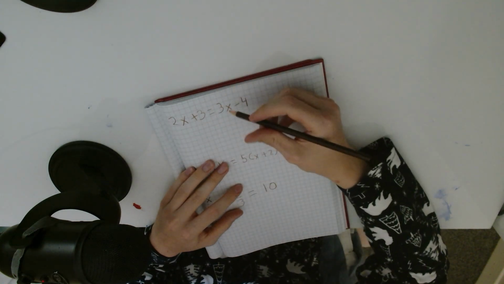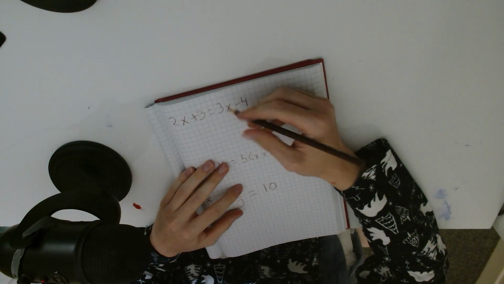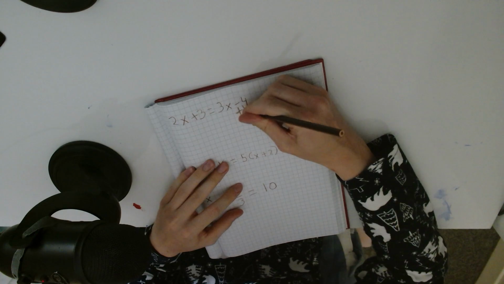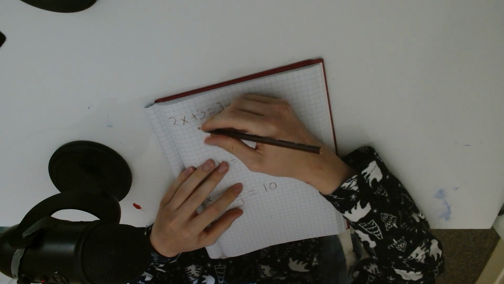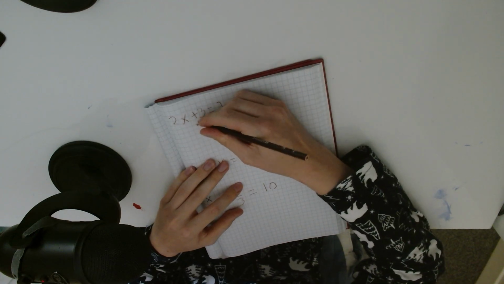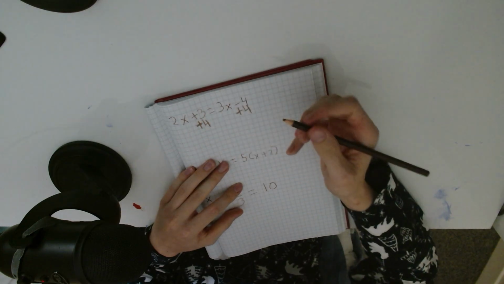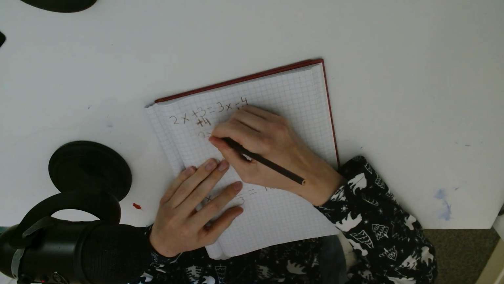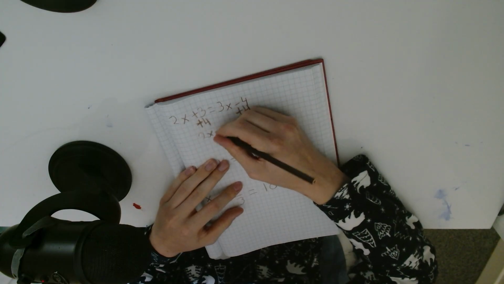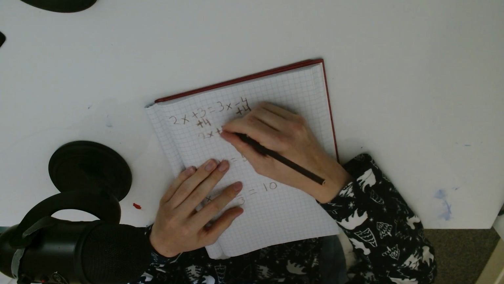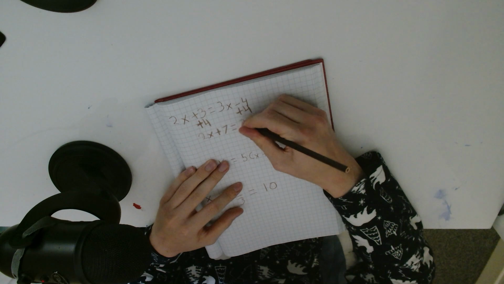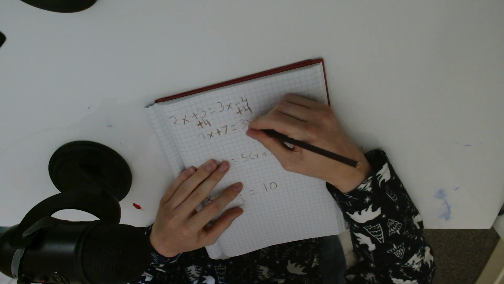Okay, so here we're gonna do plus 4 on both sides. So we got 2x plus 7 equals 3x.